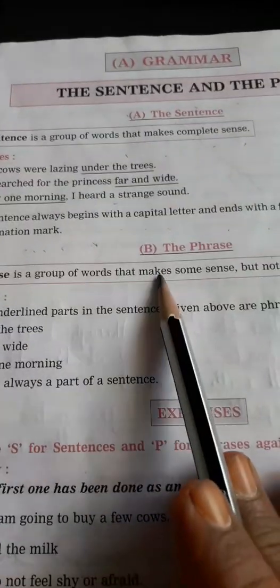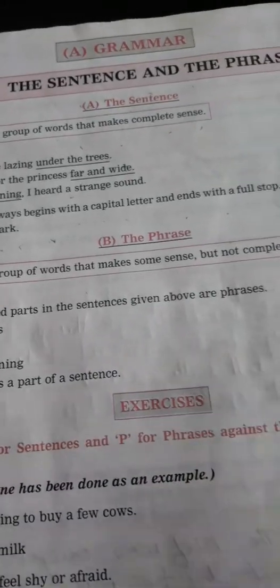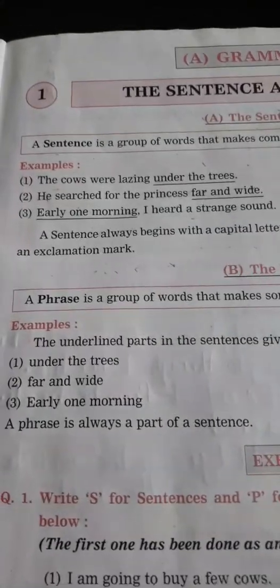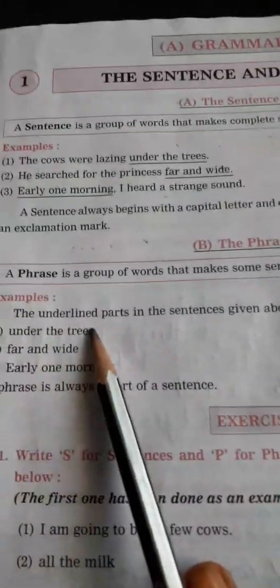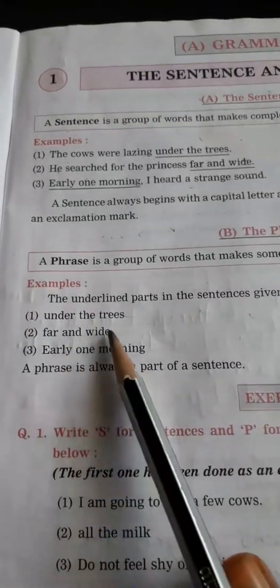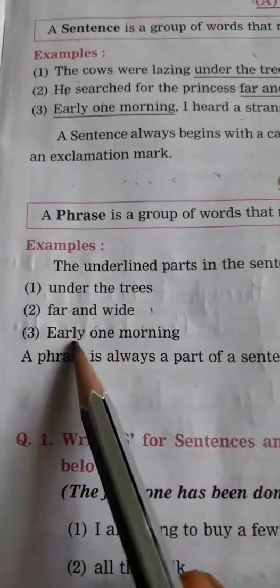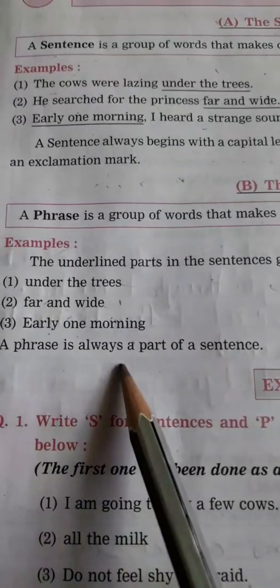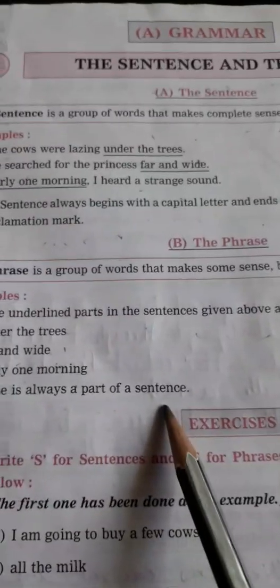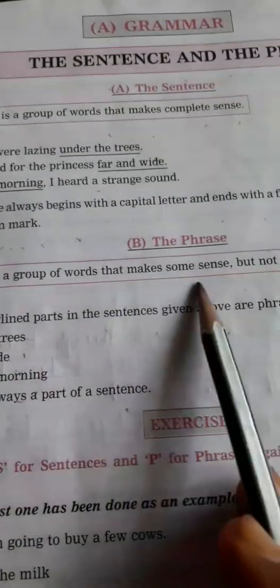Now what is a phrase? A phrase is a group of words that makes some sense but not complete sense. Now we can see phrase examples. The underlined parts of the sentences given above are phrases: under the trees, far and wide, early one morning. A phrase is always a part of a sentence. So these are phrases. A phrase is a group of words that makes some sense but not complete sense.